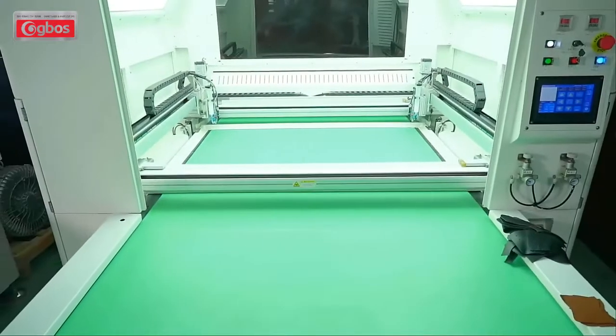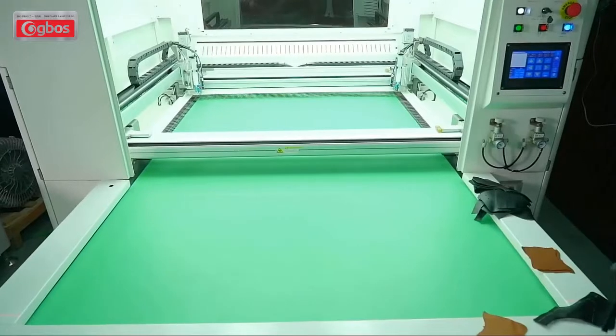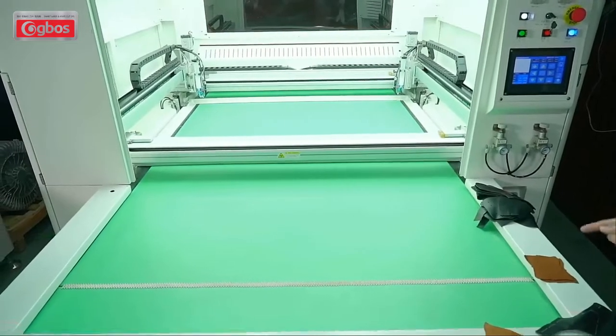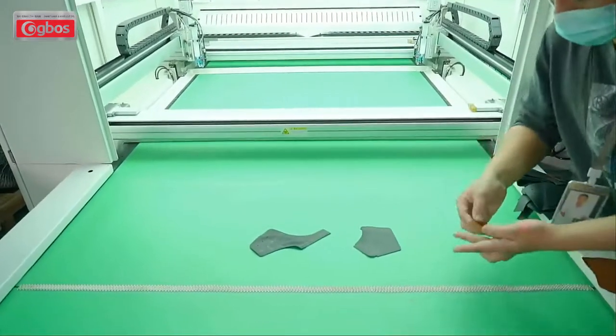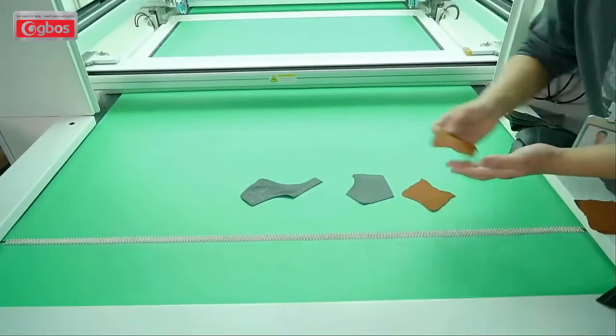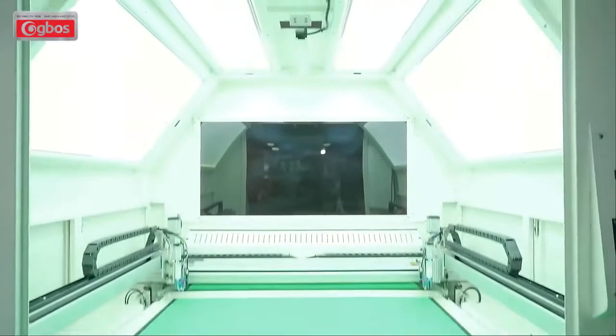At this time, you may ask how the machine knows the component. Yes, at the top of the working area, there is a camera.